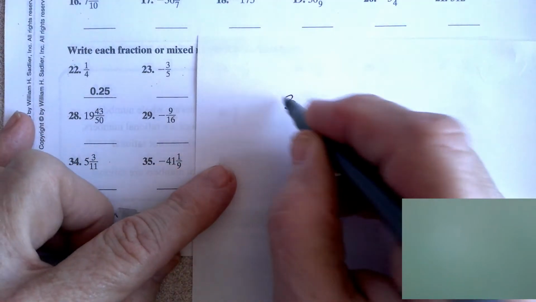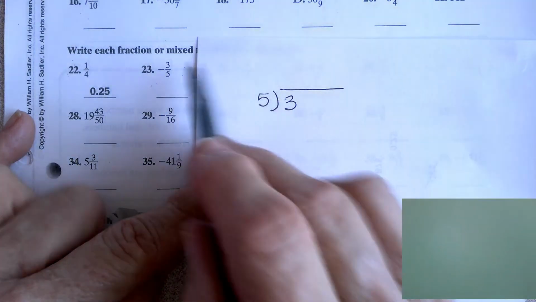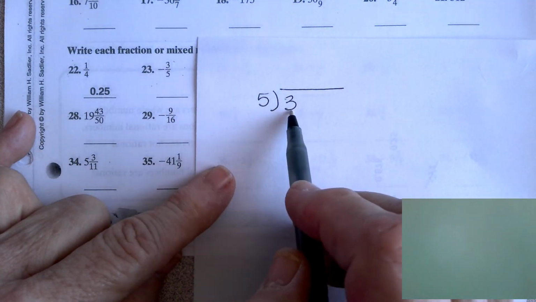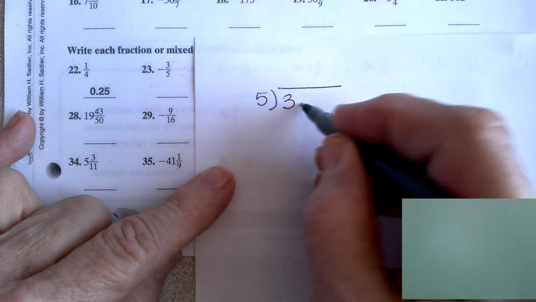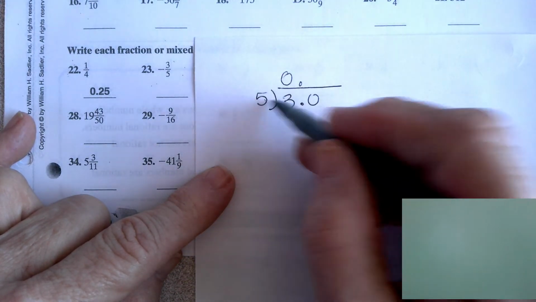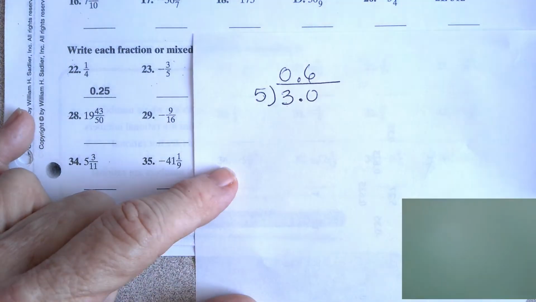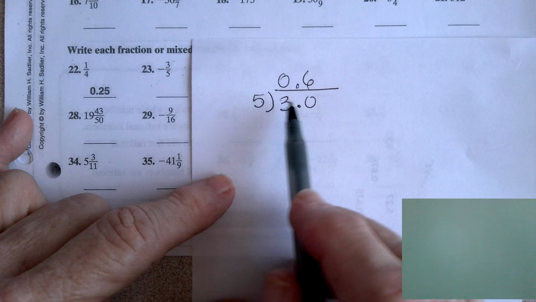If I wanted to divide that, I would go 3 divided by 5, which, by the way, you can do. Top guy goes on the inside. And then I could do that. So 5 doesn't go into that. Does 5 go into 30? Yes. How many times? 6. And it goes perfectly. So I know that this is going to be 0.06.